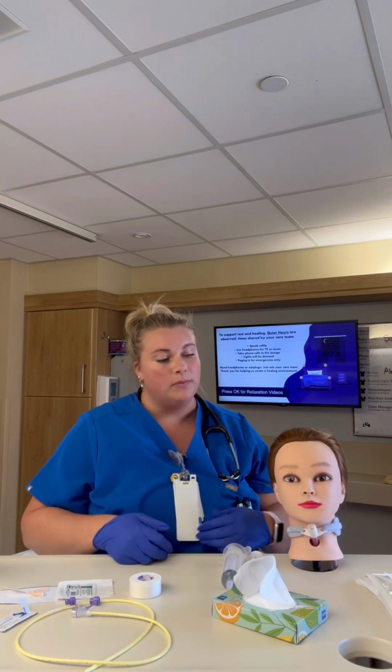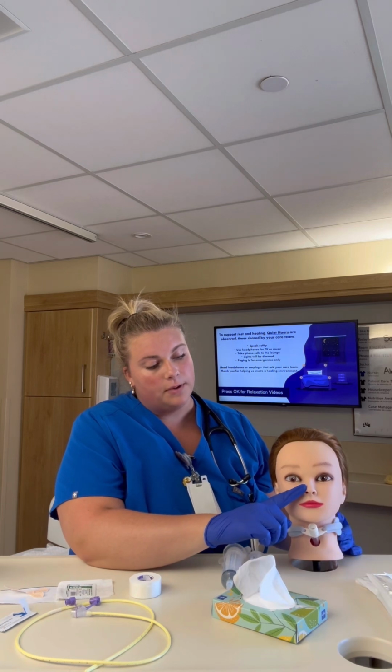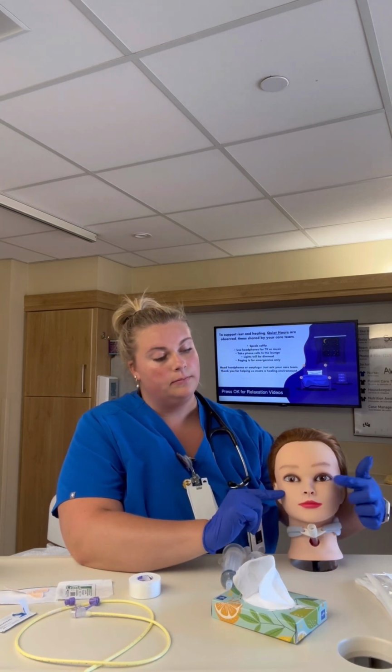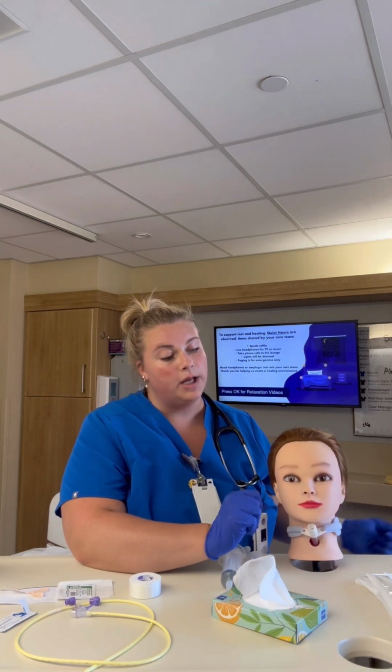For the next step, we're going to ask the patient to blow out each of their nostrils to see which one might have an easier passage for the NG tube. Mrs. Smith, can you please blow out each nostril? Good. Today we're going to be inserting the NG tube in the right nostril.